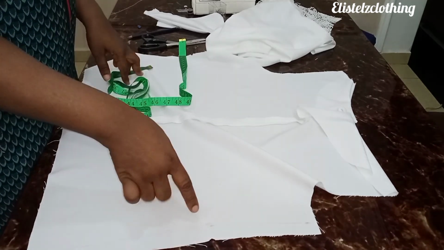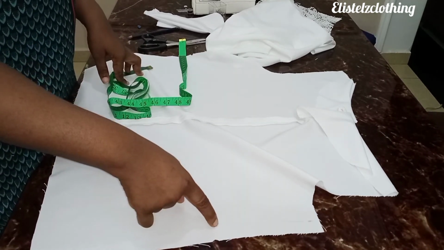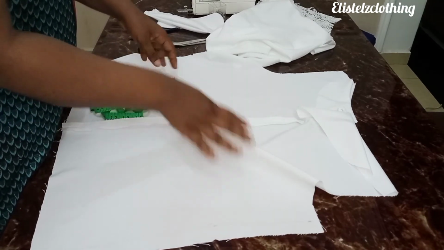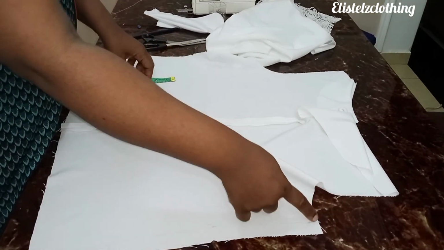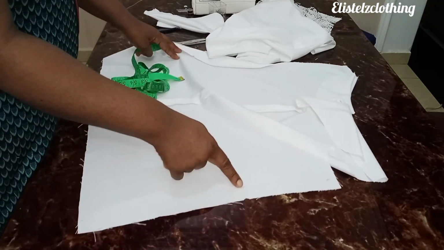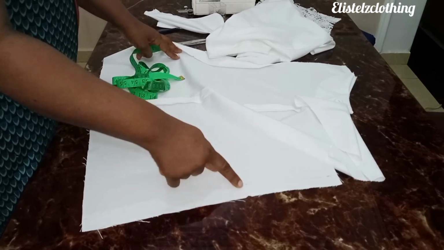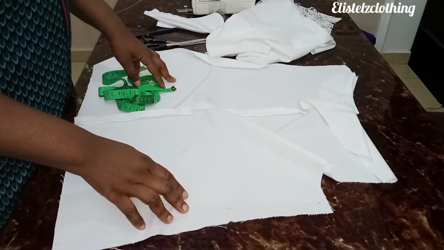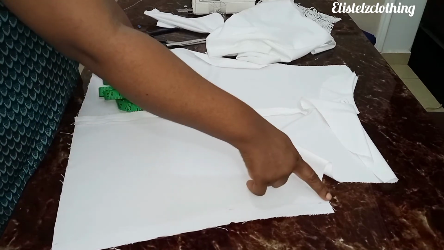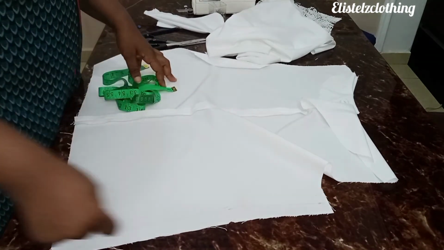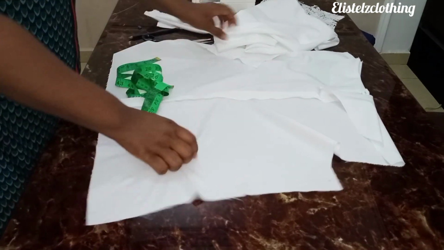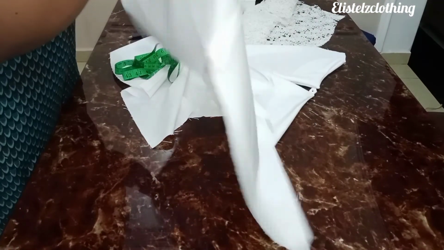Remember when we were cutting, we added 1.5. Okay, now out of that 1.5, we're only going to make use of 0.5 as the ease. So I've marked out my 1 inch. Now on the waistline I marked out 1.25, so that it can have a little bit of shape. So on the waistline we have 1.25, then the chest line and the full length, what we have here is 1 inch. Okay, so I've connected, and I did the same also.